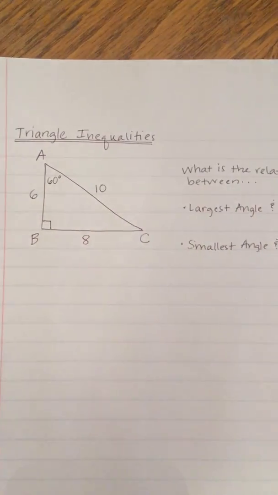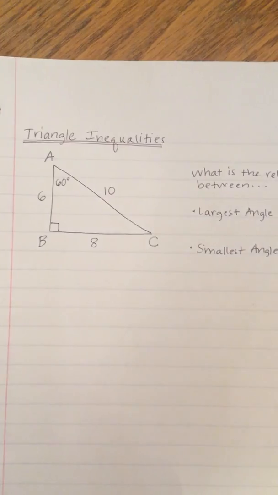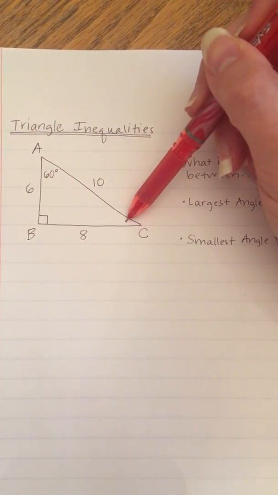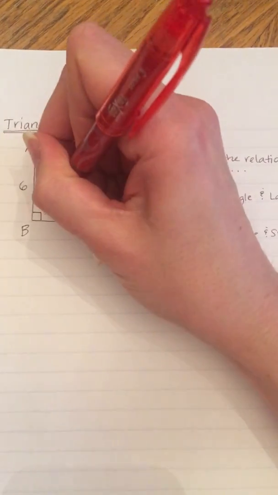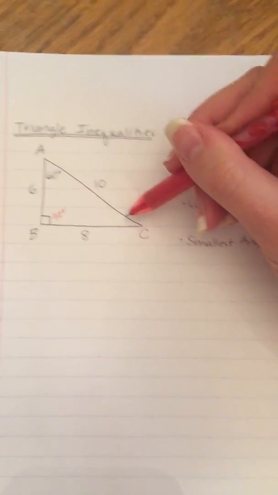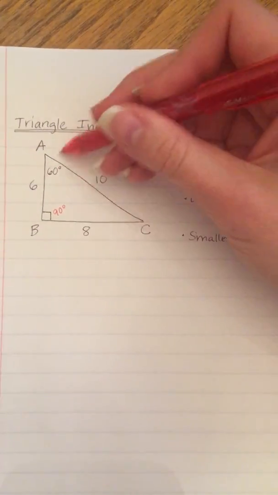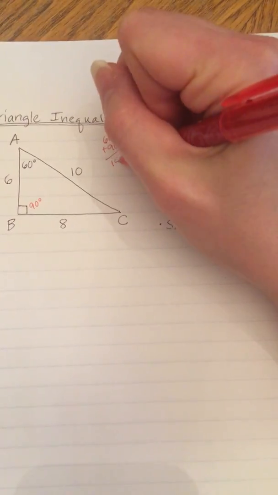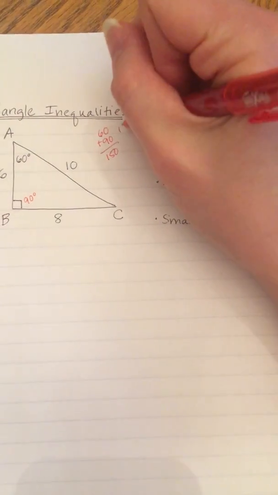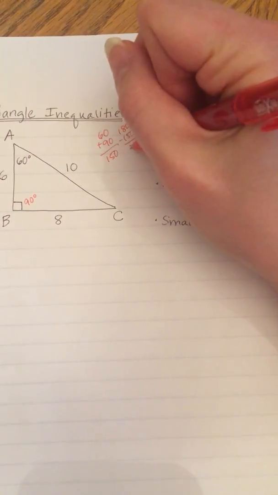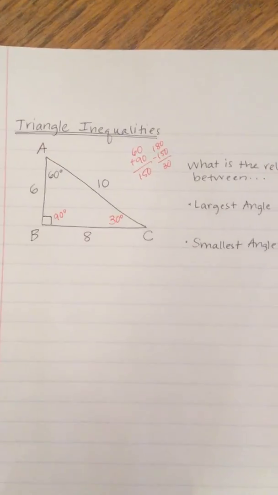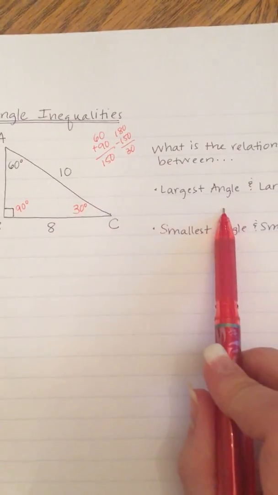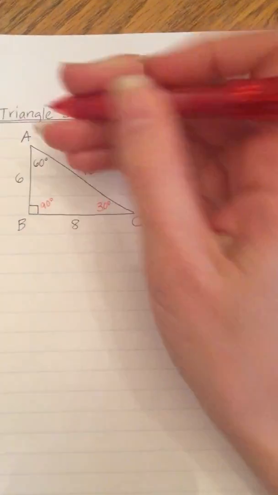So the largest angle, well, in order for us to figure out the largest angle, we need to actually figure out angle C so that I know which angle is the largest angle. So I know this one's 90, this guy's 60. How do we find angle C? They should all add up to 180. So you can just add 60 and 90 to get 150. Subtract that from 180. You get 30. Okay, so angle C is 30. So let's look for the largest angle. The largest angle is B.